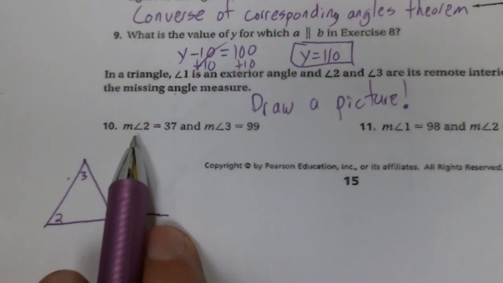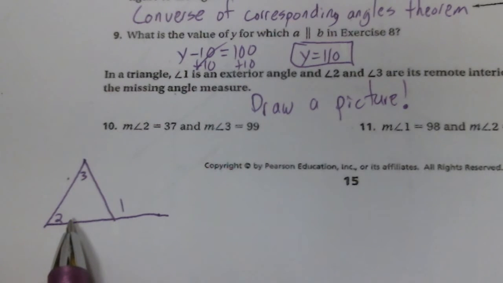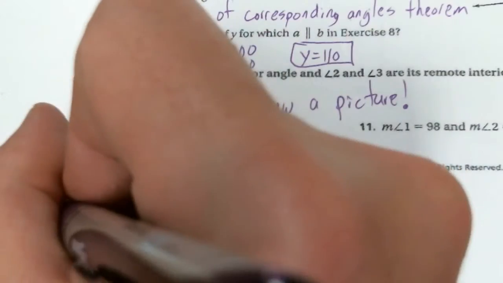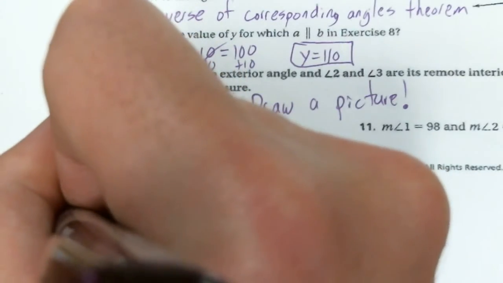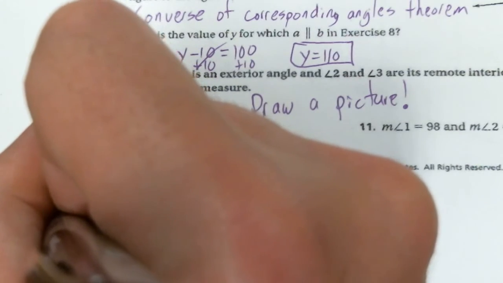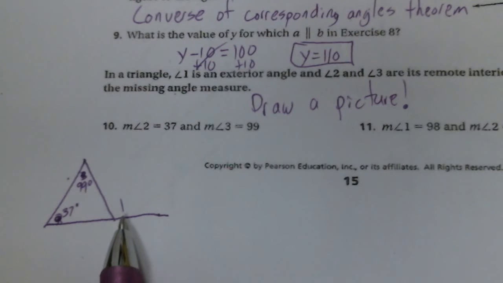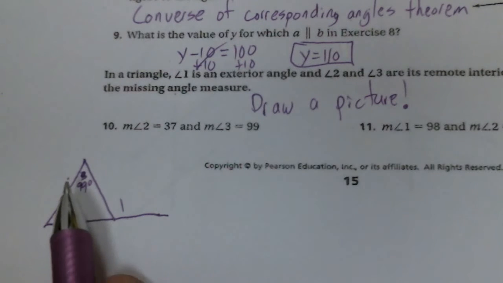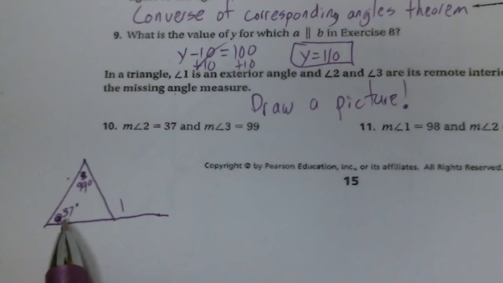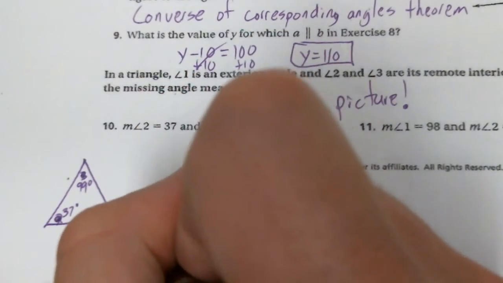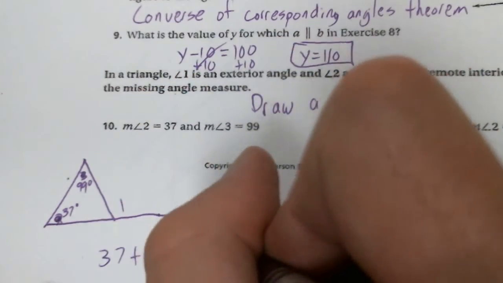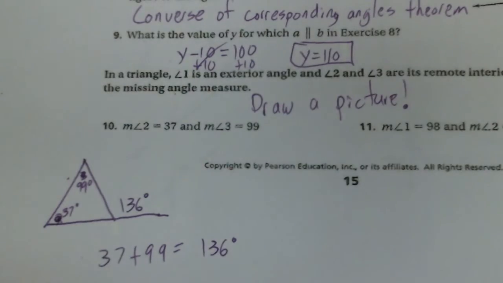All right, so for number 10, it says the measure of angle 2 is 37. Okay, so this guy, I'll just draw a separate picture. That guy's 37 degrees, and then angle 3 is 99 degrees. Our theorem, the exterior angle theorem, says the exterior angle is equal to the sum of the two remote interior angles. So I simply just have to add 37 plus 99, and that gives me my exterior angle of 136 degrees. Okay, that makes sense. That's an obtuse angle there.